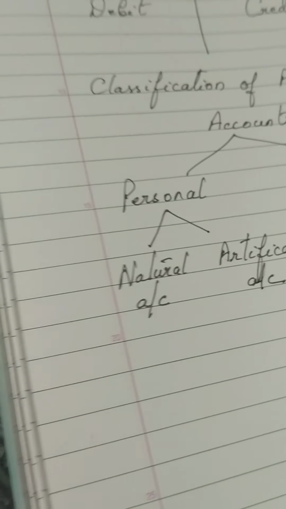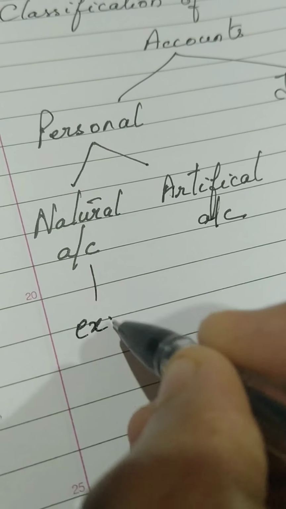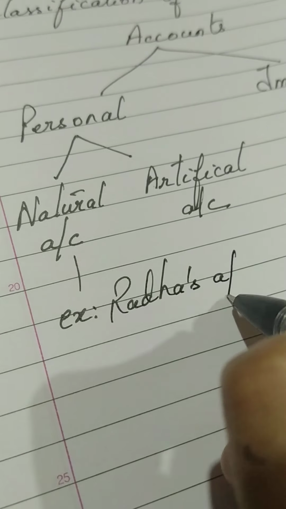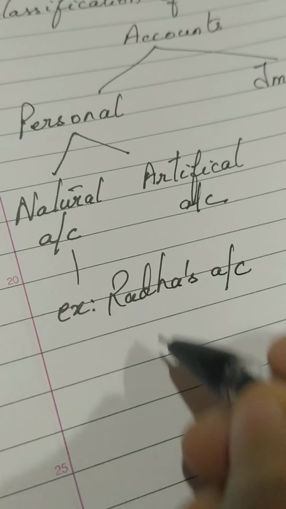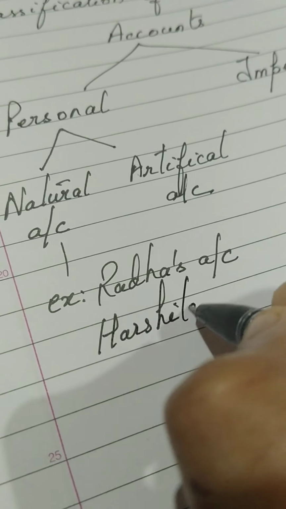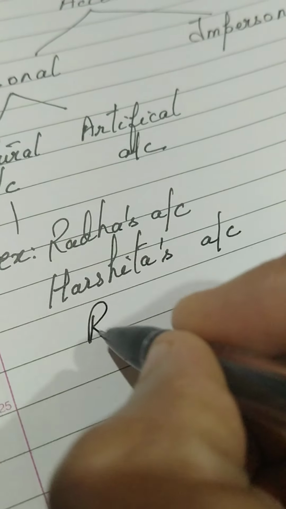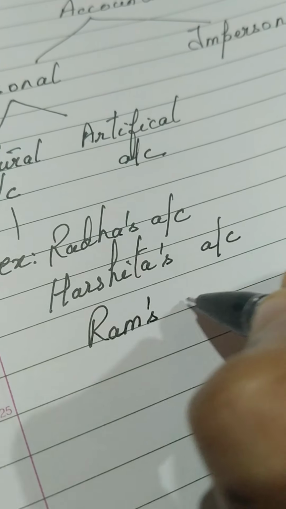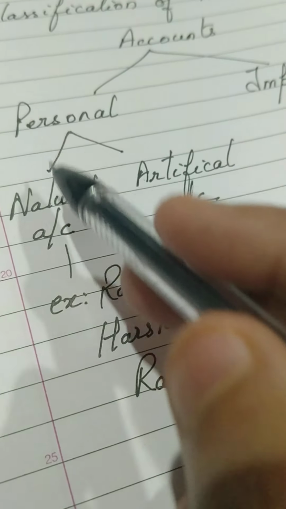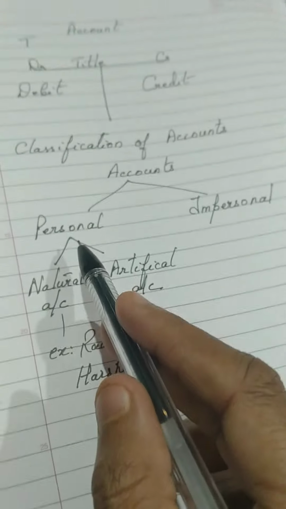Okay, so natural account, what do we write? Names of the people. Let us say examples. Just now I said Radha's account. Okay, that is natural account. Or let us say Harshita's account. Okay, Ram's account. Name of any person when you are putting, that is called a personal account, natural account under the personal account heading.